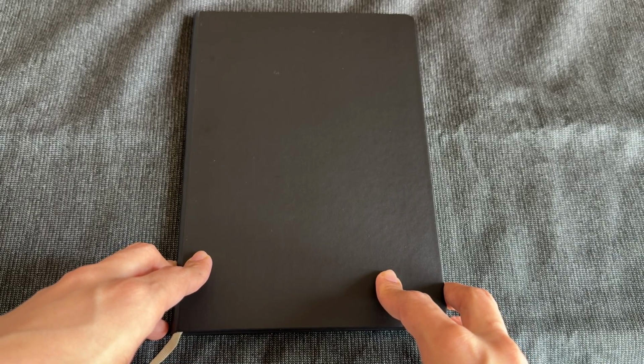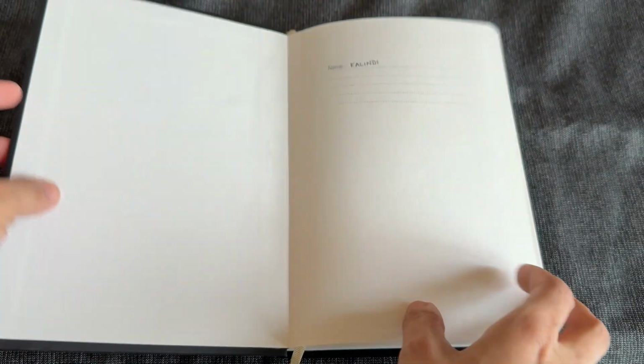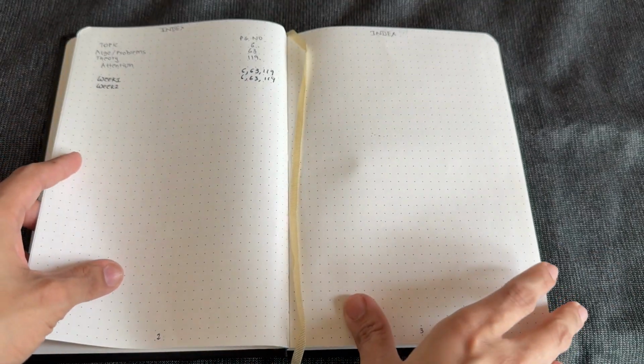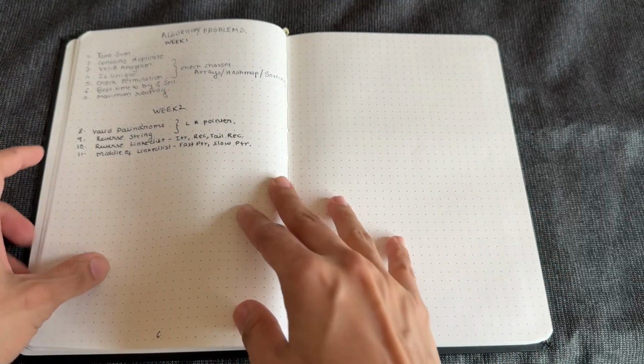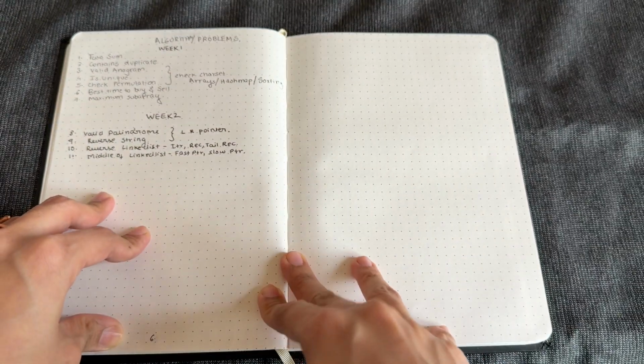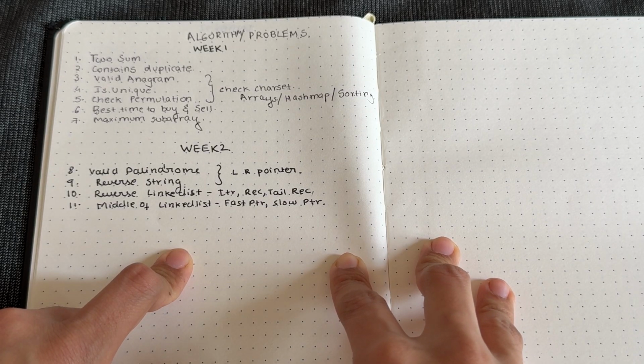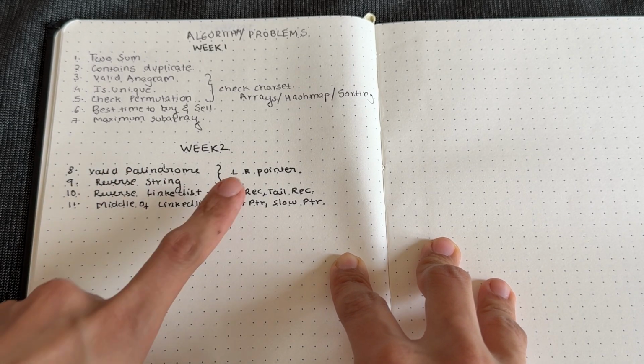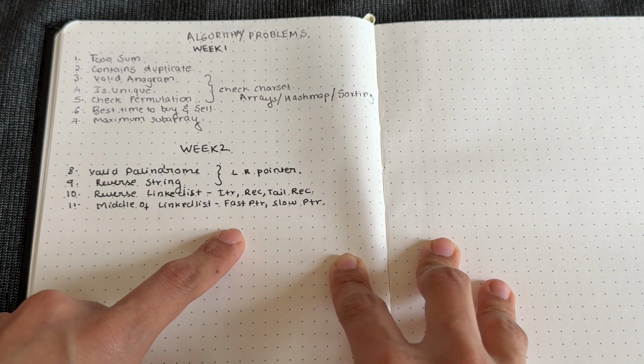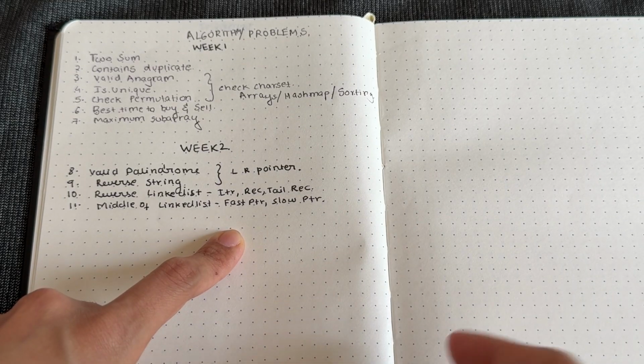Let's go through what I studied in Java this second week. Let's go over the algorithm and problems section first. In week 2, I solved problems which involved the use of pointers.